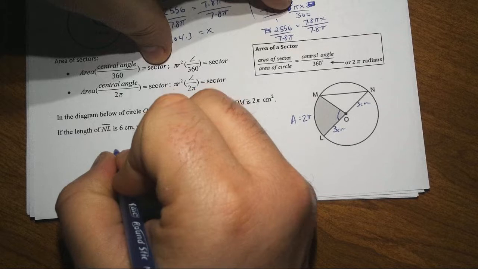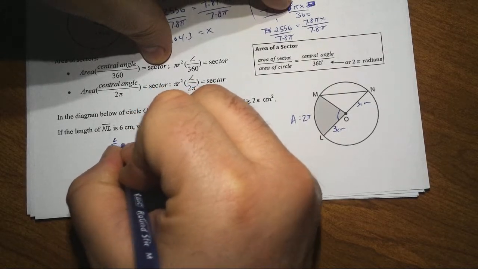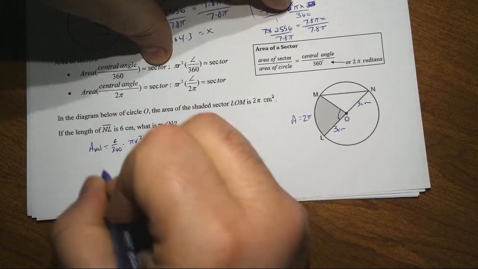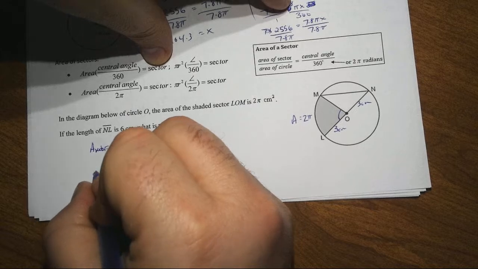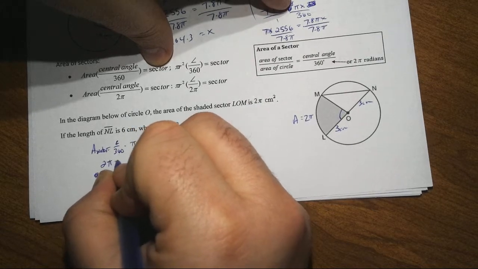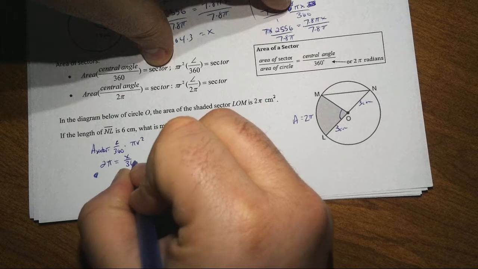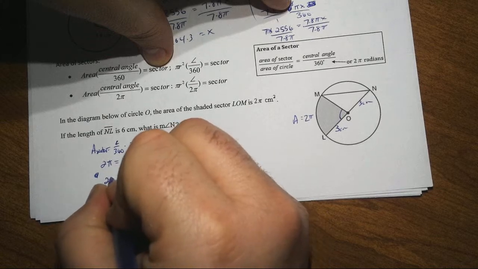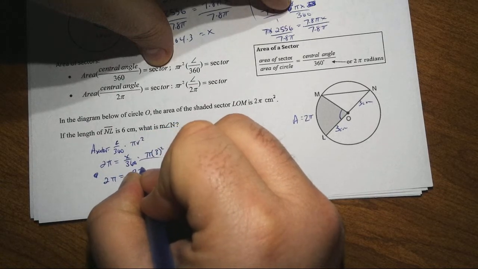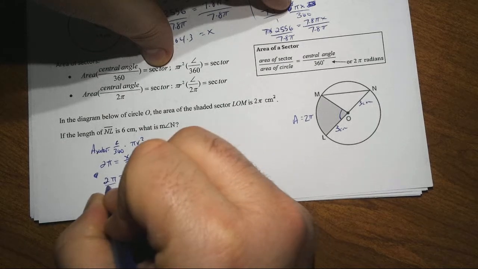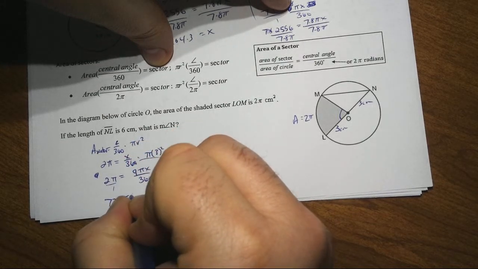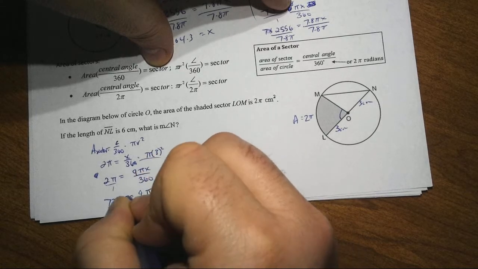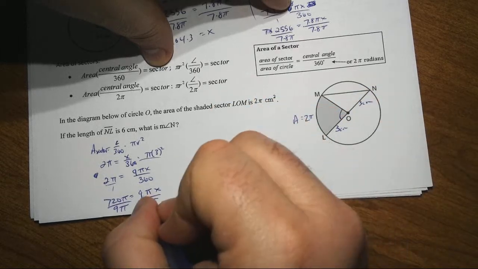So we can go ahead and use this guy. Angle over 360 times pi r squared is equal to the area of the sector. And then we plug in. So 2 pi is equal to, I don't know, over 360 times pi times 3 squared. This floats to the top. So 2 pi is equal to 9 pi x over 360. Cross multiply, so 720 pi is equal to 9 pi times x. And then I just divide out. And this should equal 80 when you're all said and done.